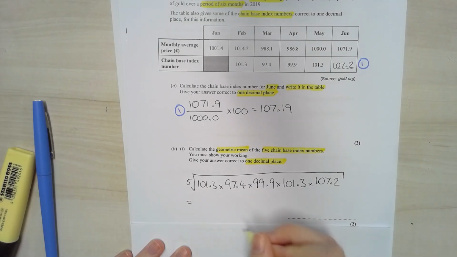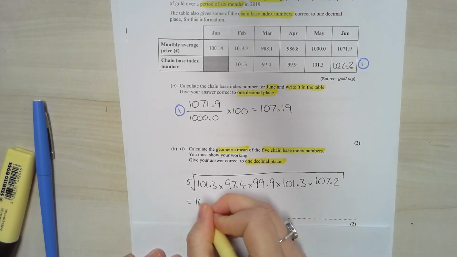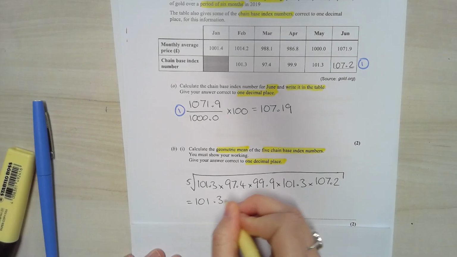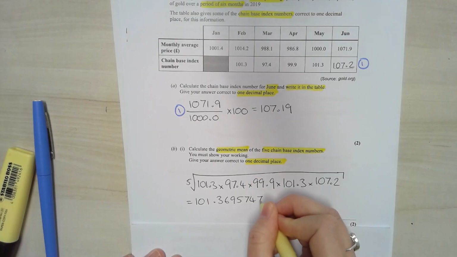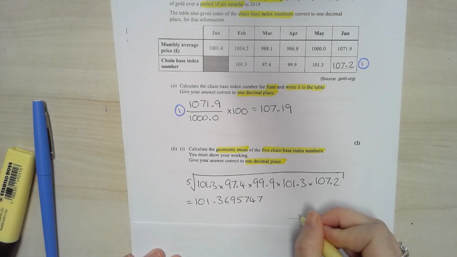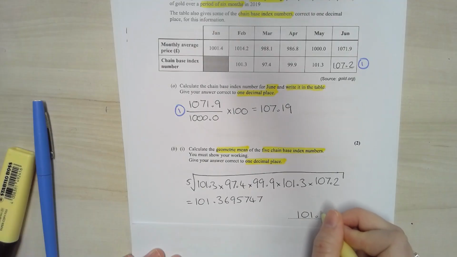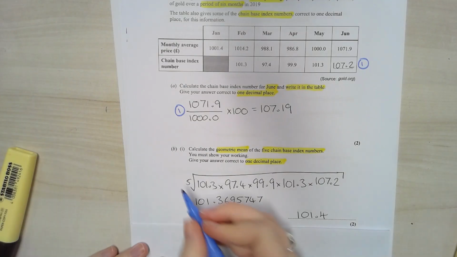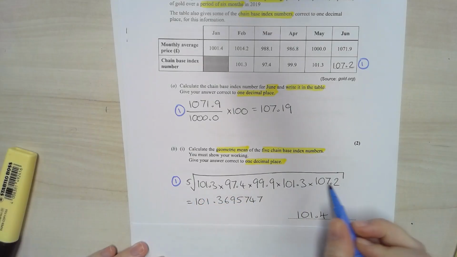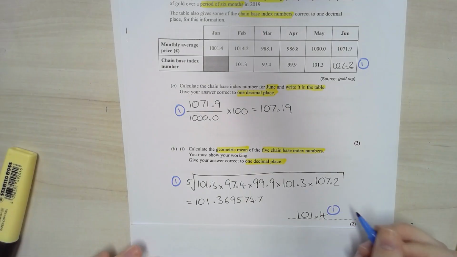And when we type that into our calculator, we are going to get 101.3695747. Correct to 1 decimal place is going to be 101.4. Here again, we've got that split where we're going to get 1 mark for our correct writing of workings, and then we're going to get 1 mark for our correctly rounded answer.